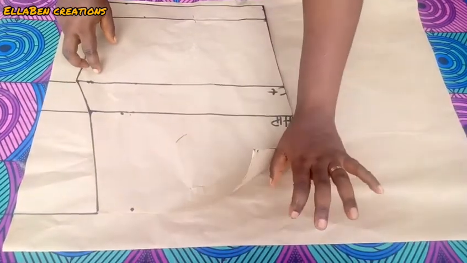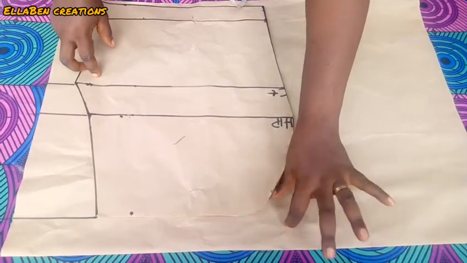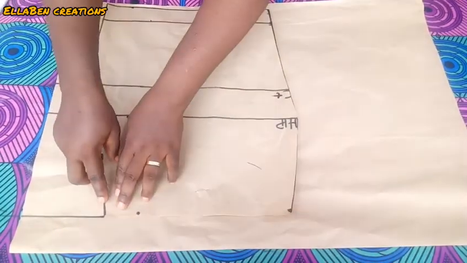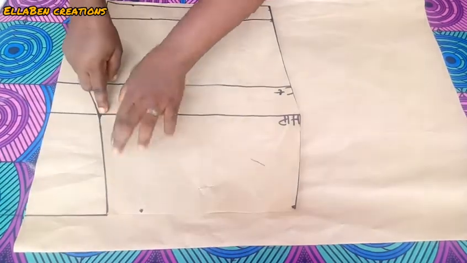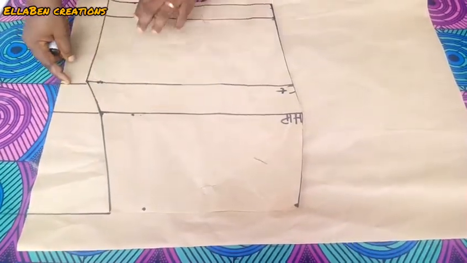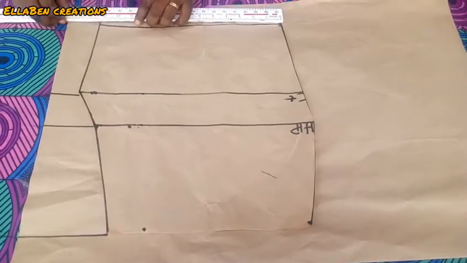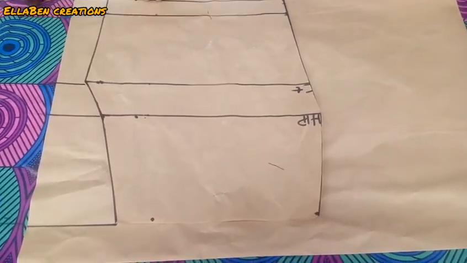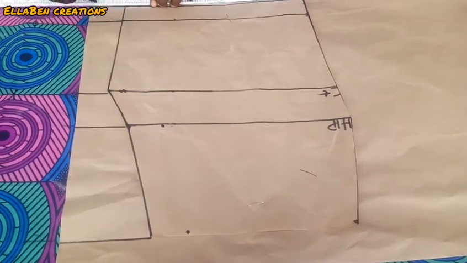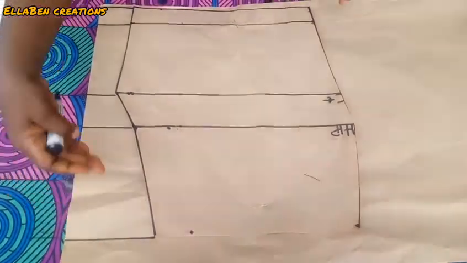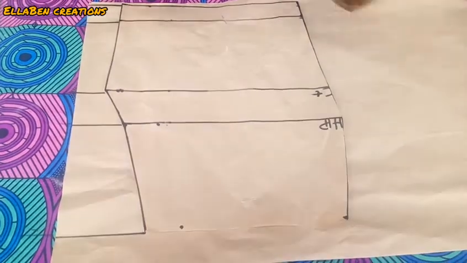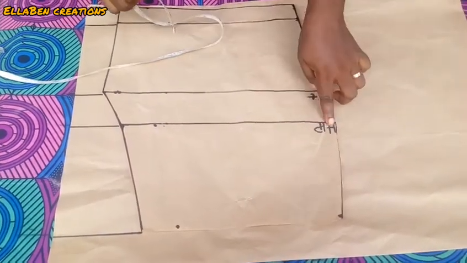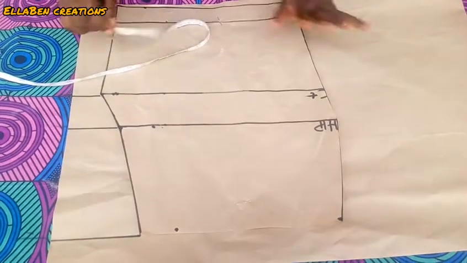So now I've placed this one on top of this paper to get the back part of this pants. So now I extend the waistline, the hip line, and also the crotch line. Okay, I'm going to extend the full length line. All this will give me guide on where to mark my measurements. Okay, so what next to do now? We'll work on the hip.